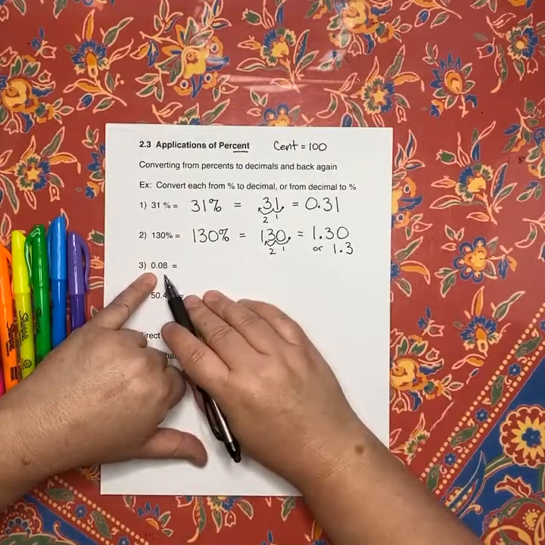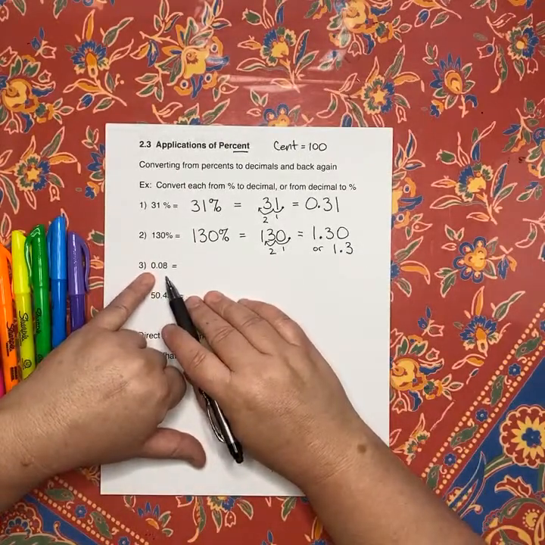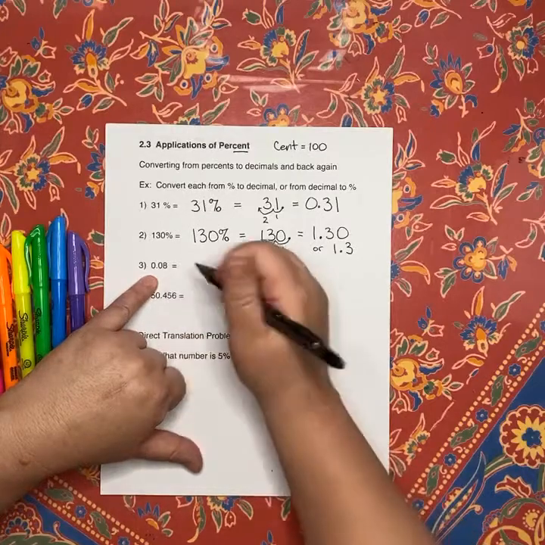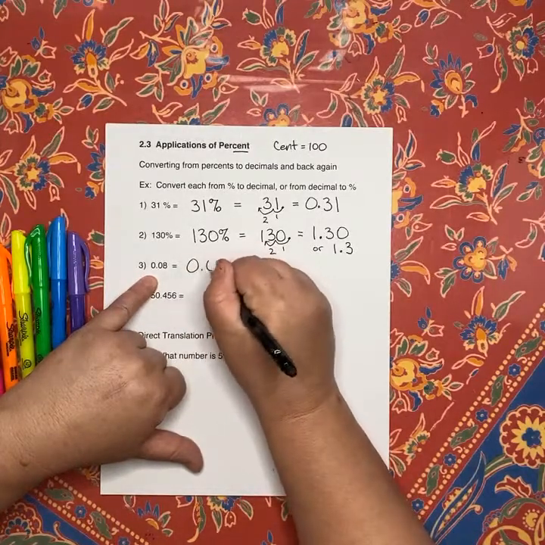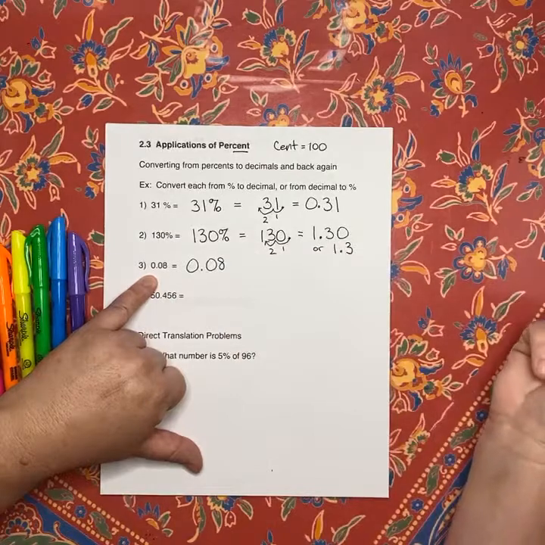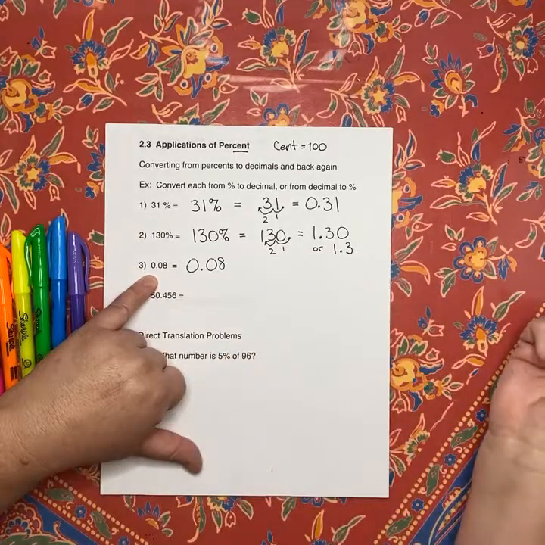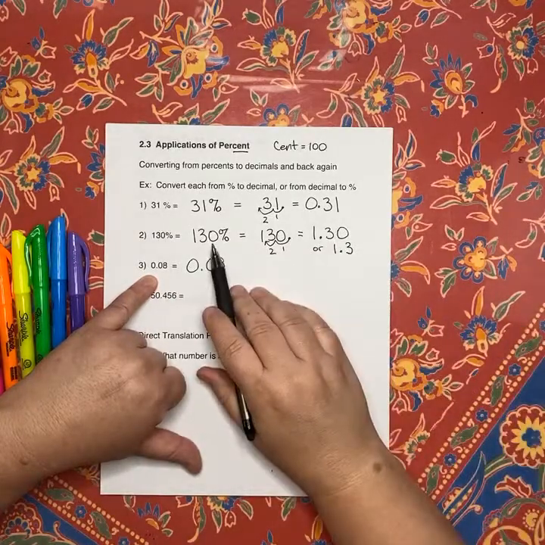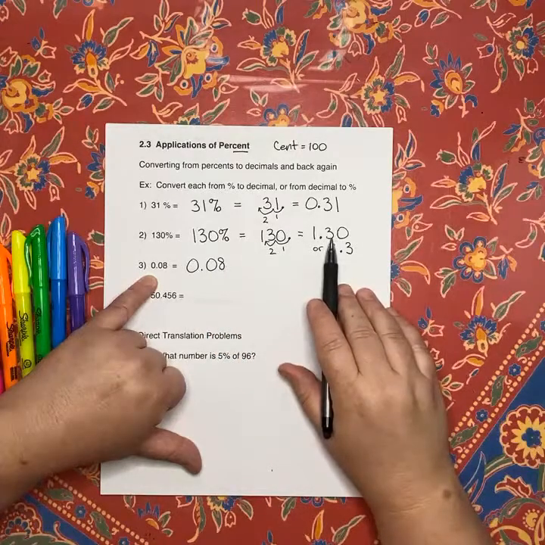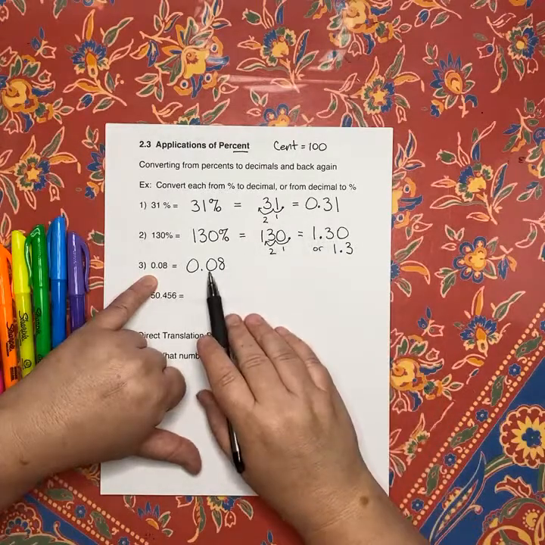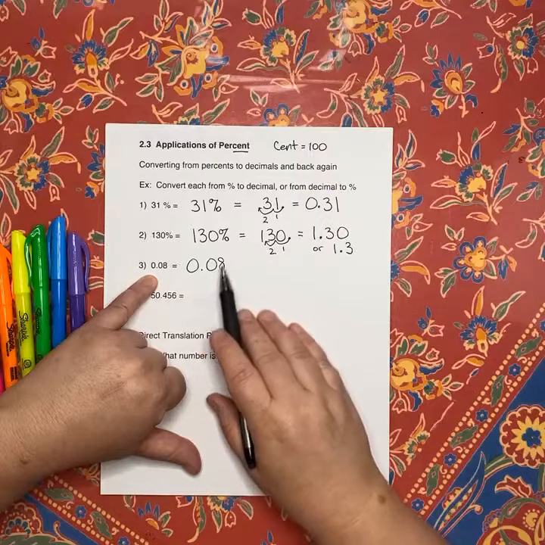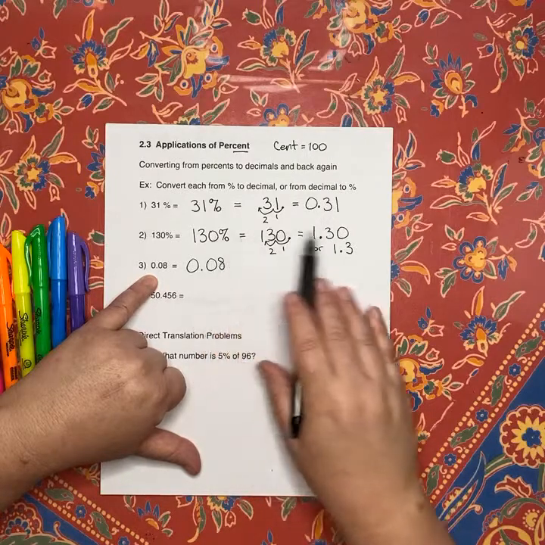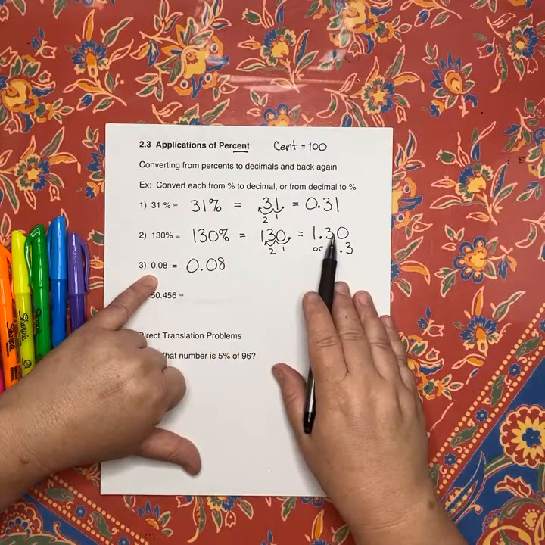This is a decimal. How do I know that? Because there's no percent sign. So if I've got the decimal 0.08, I have to go into percents. Now, percents are bigger, decimals are smaller. Well, they're actually equal, but the percent looks larger and the decimal looks smaller, I should say.